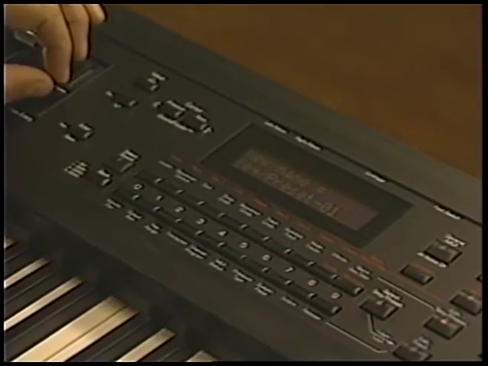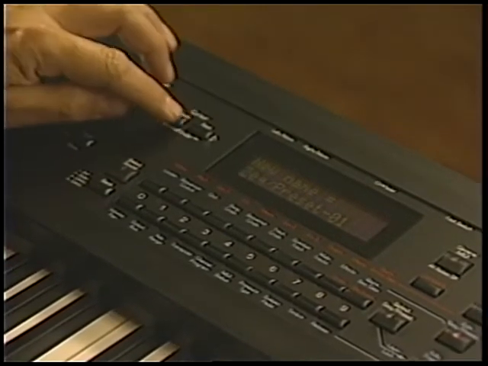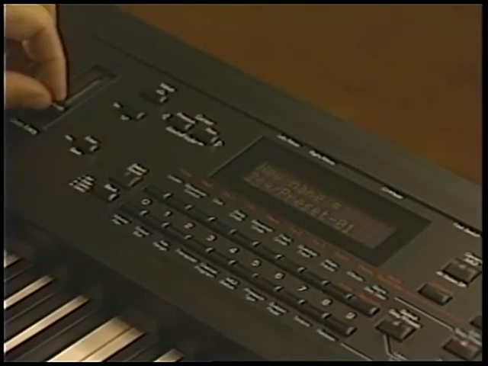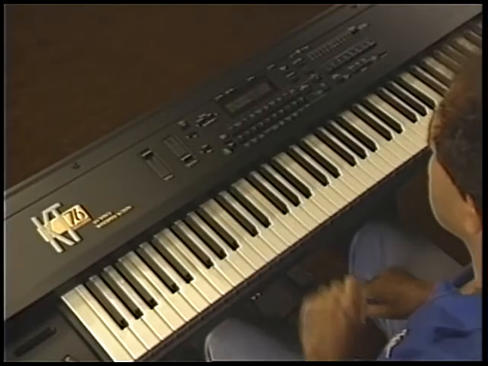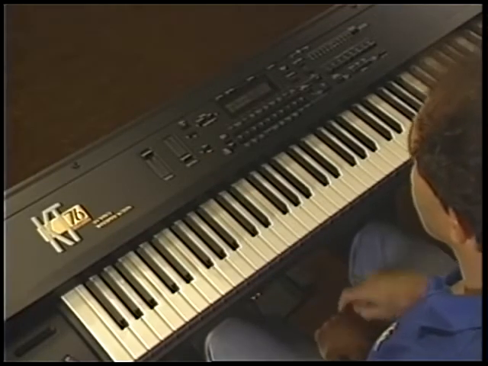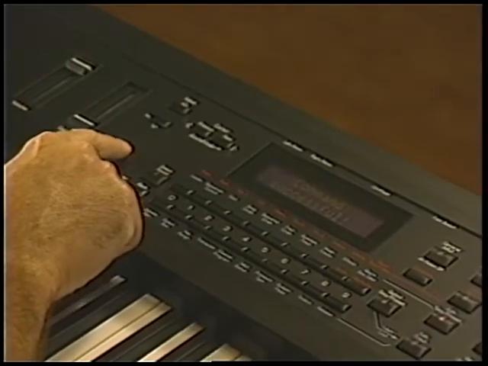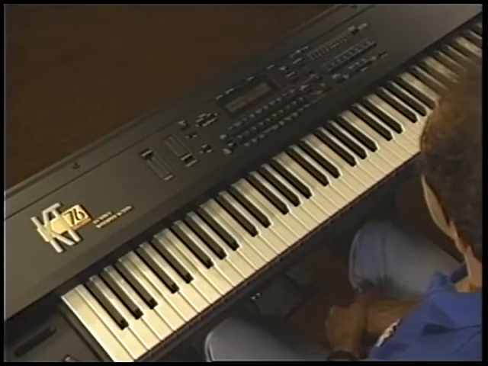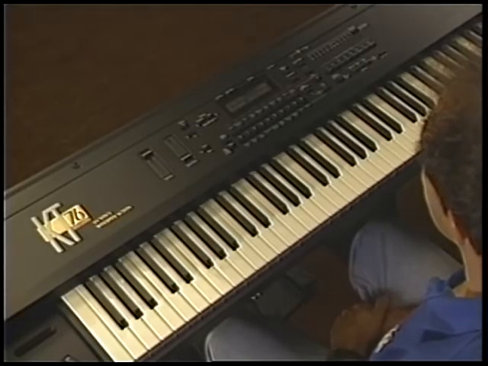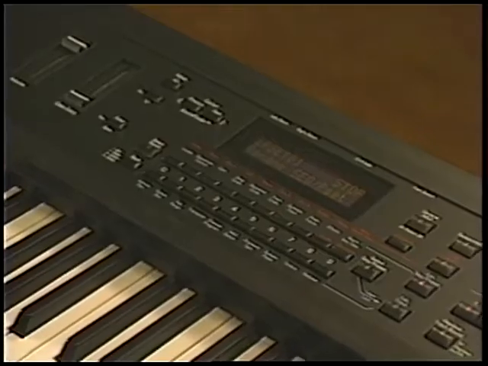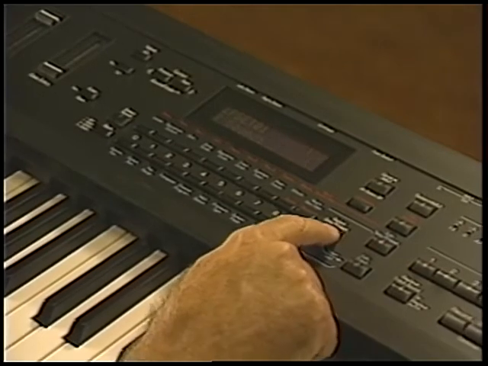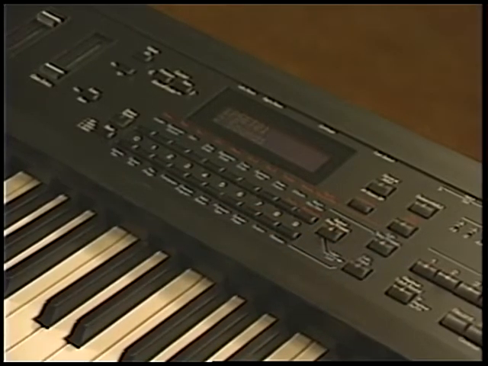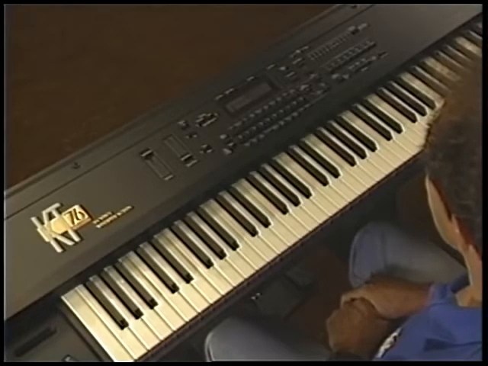Take a moment to do this now. When you're finished, press the Enter button. The display confirms that the command was successful. Now that we've renamed our preset, let's save it for future recall. Press the Select Preset Sequence button. Doing this will put the KT in the Select Sequence Preset mode.